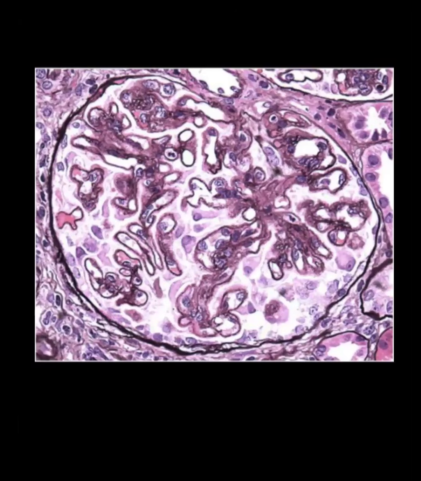Silver stain, silver methenamine. What is it showing? Rounded glomeruli. It shows spikes. Yes, it is showing the thickened basement membrane with spikes. So again, this is membranous nephropathy.